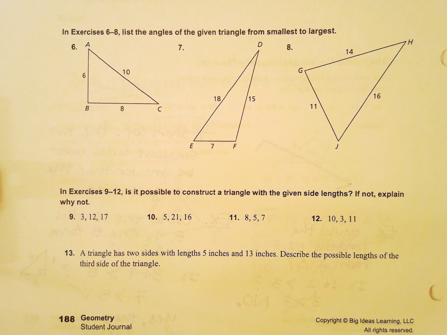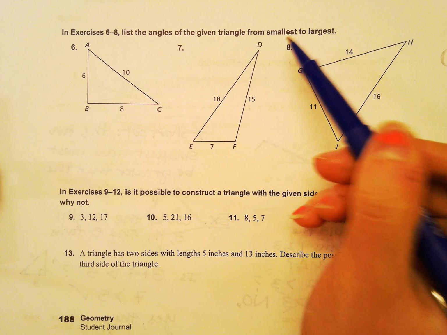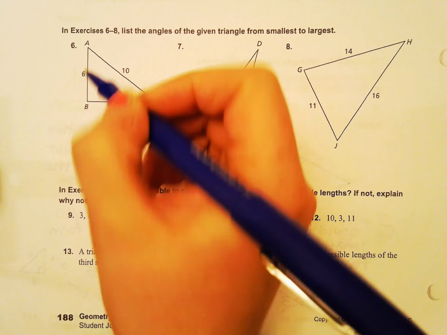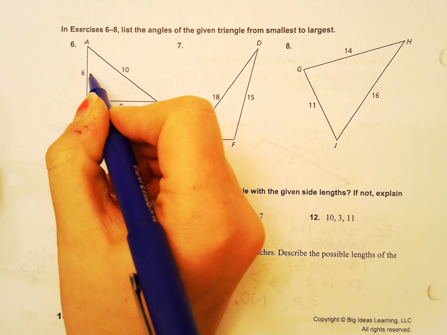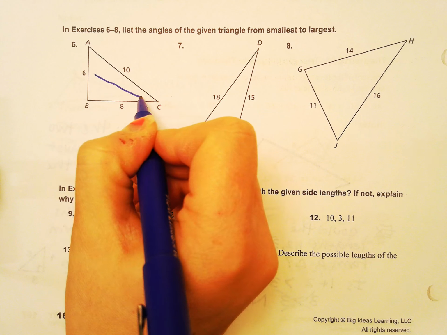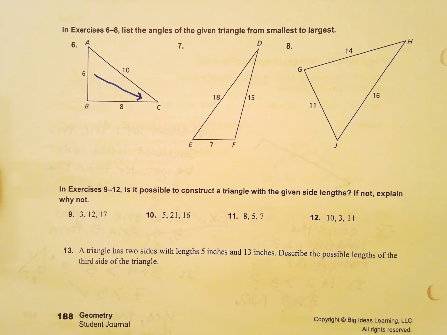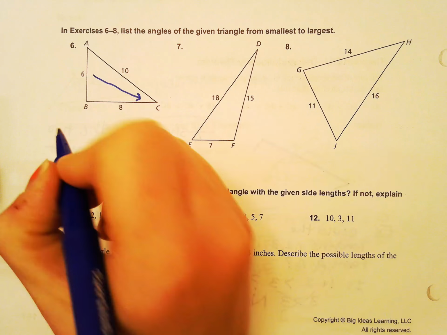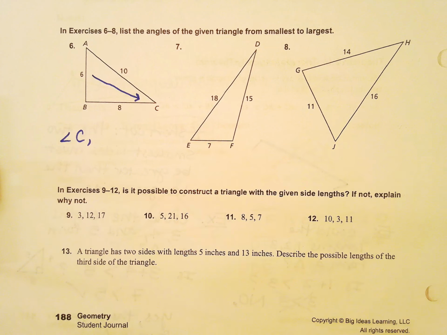So this means that we're looking for a bigger side length to produce a bigger angle. Since I'm going from smallest to largest, I'm going to look for my smallest side length first because that's going to produce my smallest angle. My smallest side length in example 6 is 6, which means that the angle across from that side length, AB, is going to be angle C. So that's going to be my smallest angle.